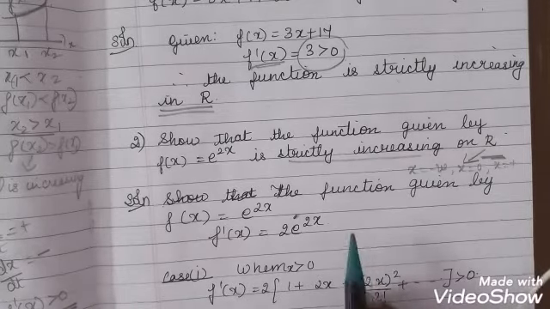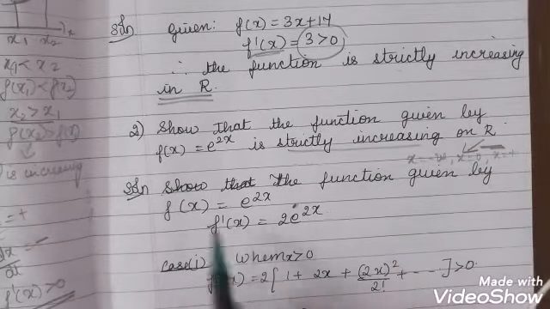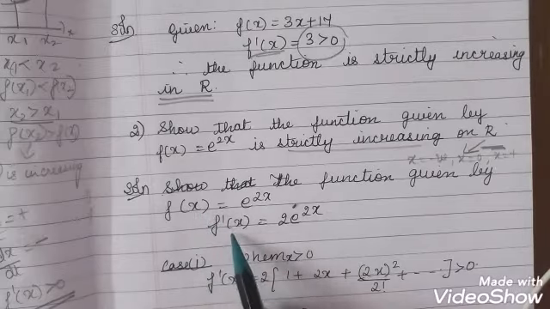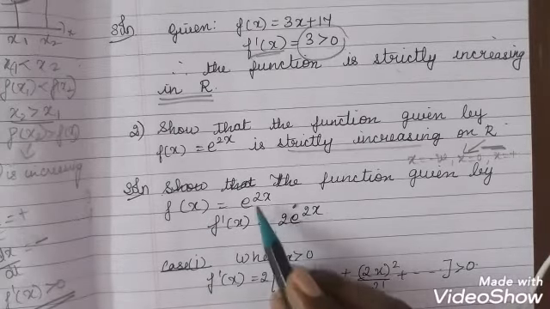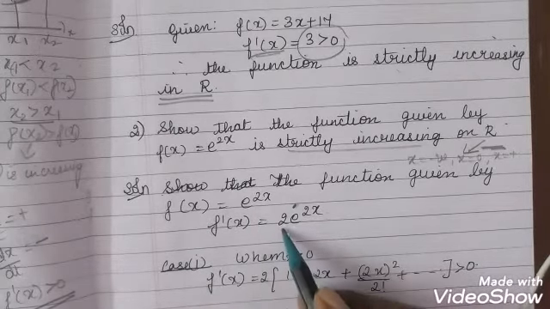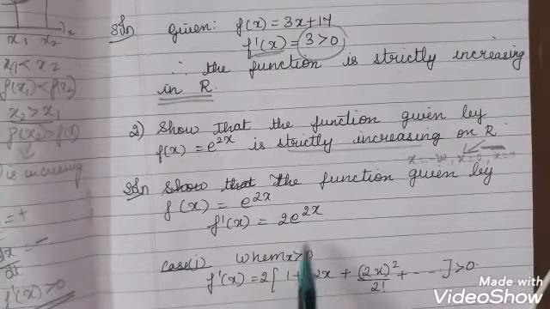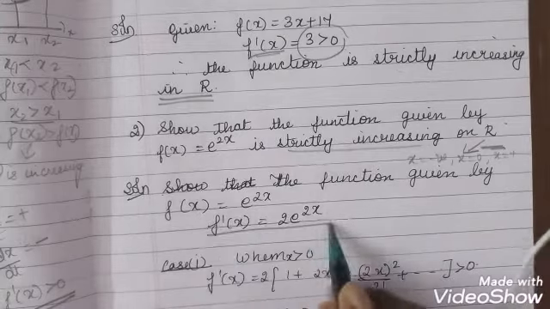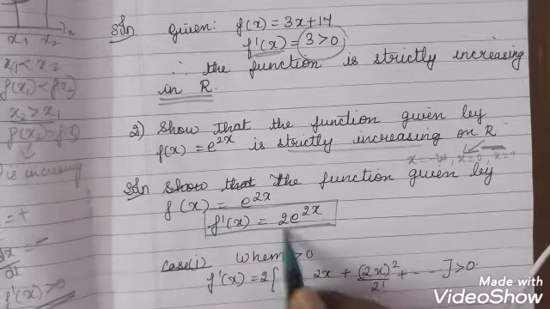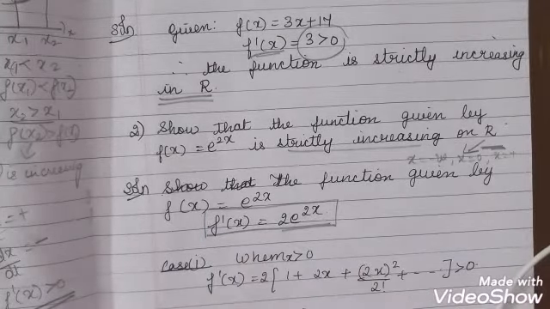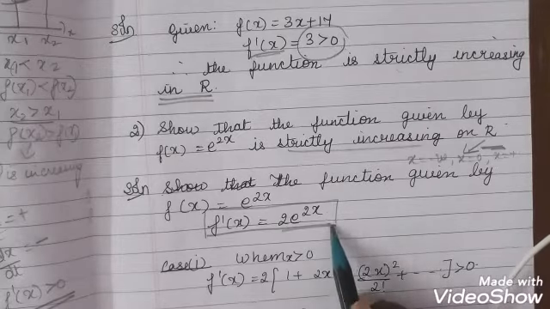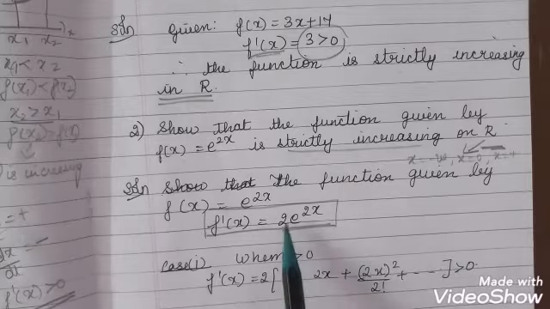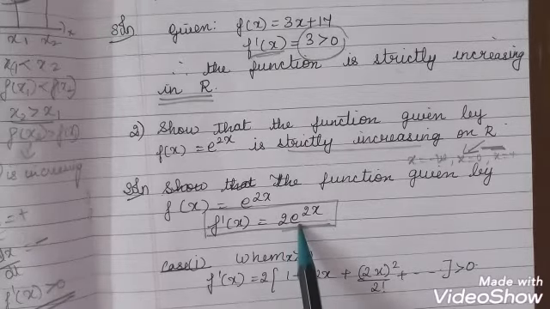Now here we'll write the function given by f of x is equal to e power 2x. So what is your f dash of x equal to here? It's e power 2x into 2 you get here, which is nothing but 2 e power 2x. So I need to know whether this is positive or not, that is whether this is greater than 0. How can I find out in this case whether it is greater than 0 or not?